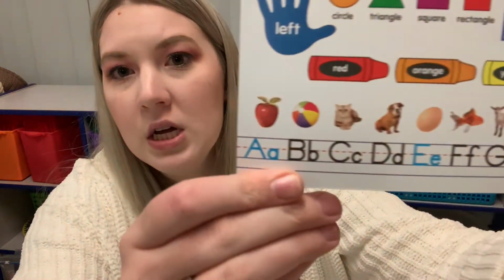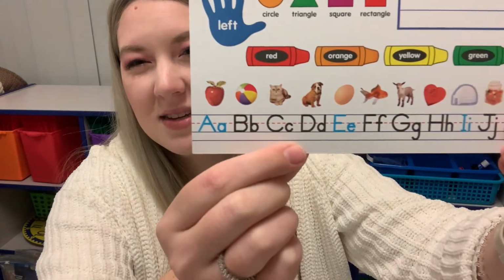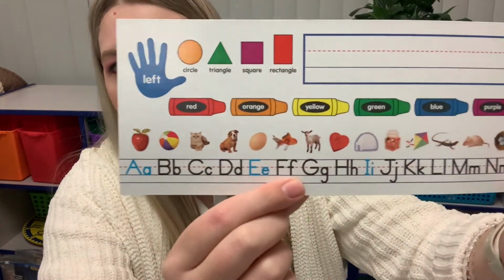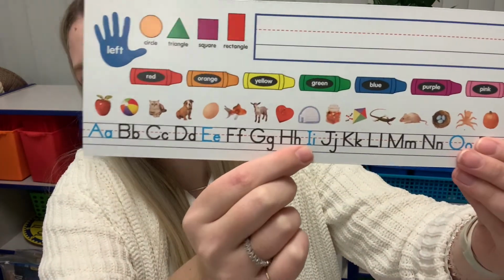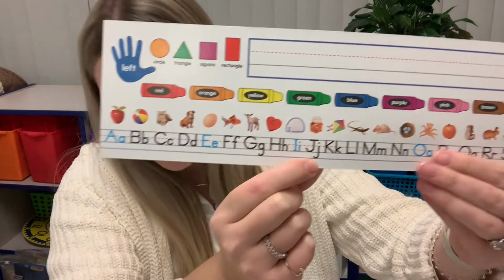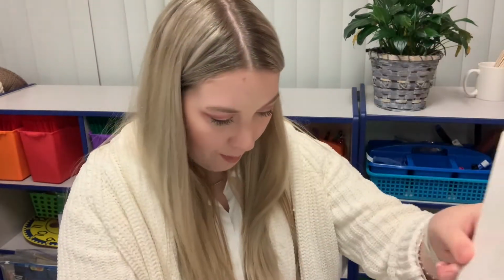And now, where is J in the alphabet? Let's take a look here. So here's A, B, C, D, E. It's not really at the beginning here. F, G, H, I, J. There is J. So J is about in the middle of the alphabet.